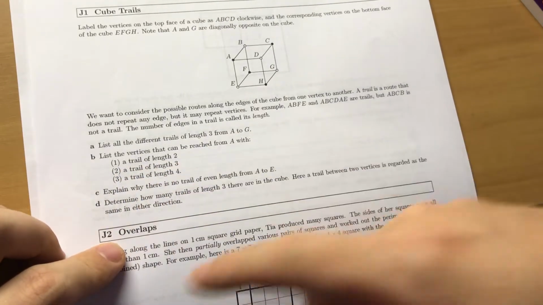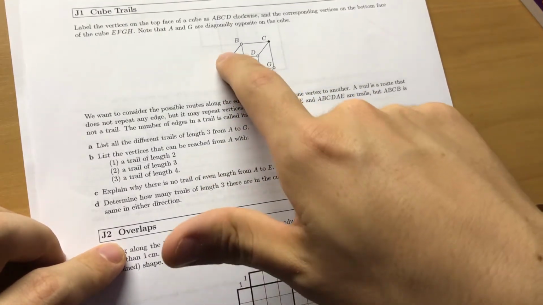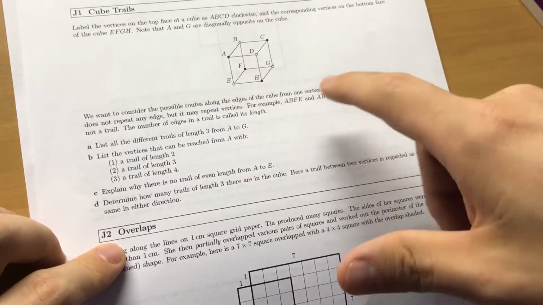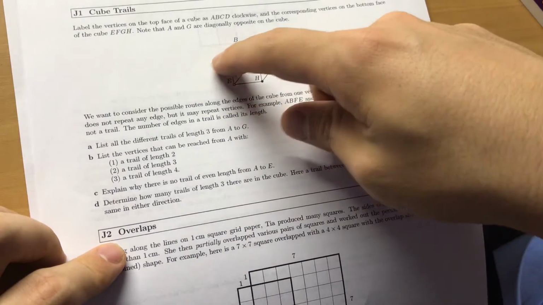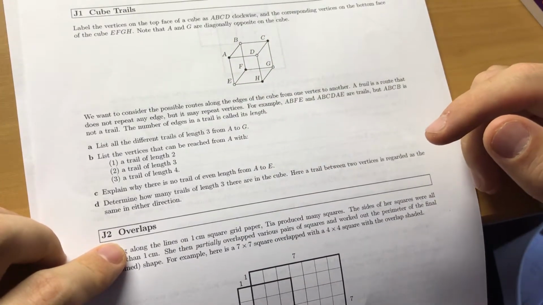Now length 3 is also easy, because if it's starting from A, it has to go to a white, then a black, and then a white. So in length 3, it has to end up in a white. It can't end up in a black. And then to show that all the whites are possible, you just list the trails that demonstrate that.